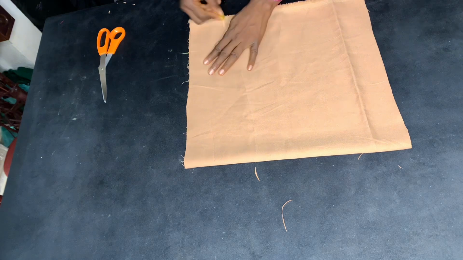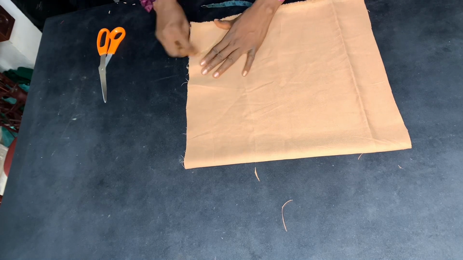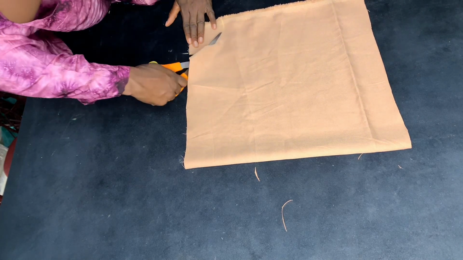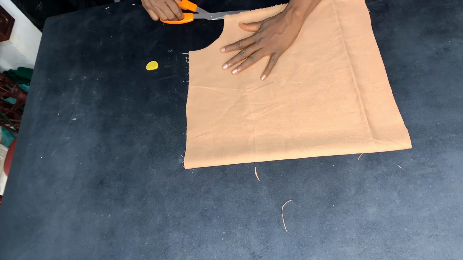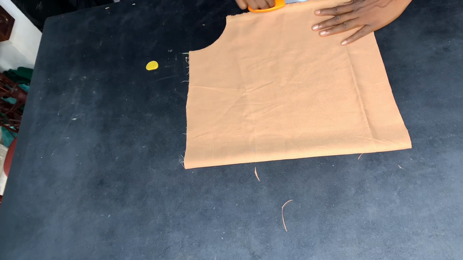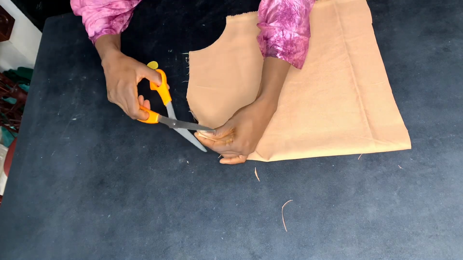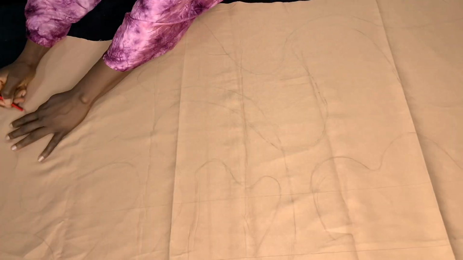So now I'm taking out 3 inches like so, and then I'm forming a curve, 3 inches up and 3 inches down. That's for my armhole. So I'm just slashing the other side open because this other side is still on fold. So now we have a sleeve.